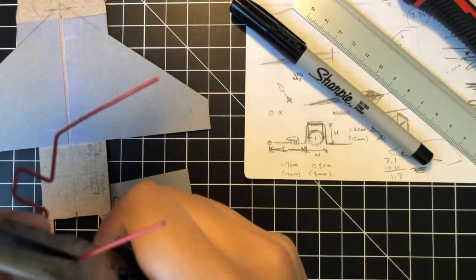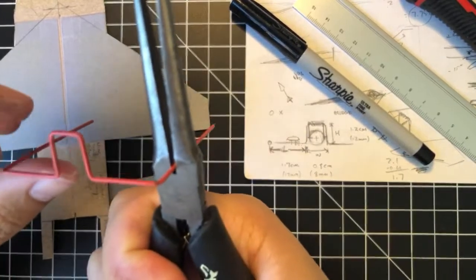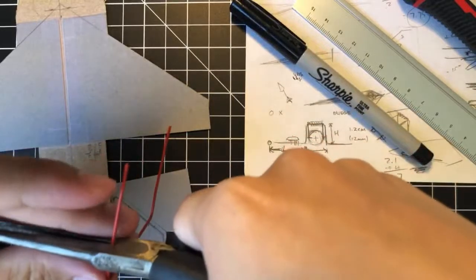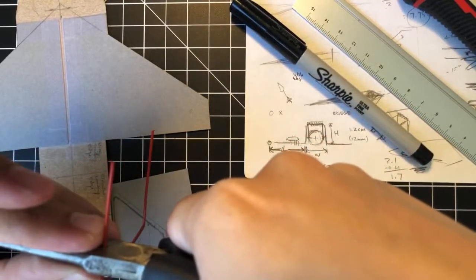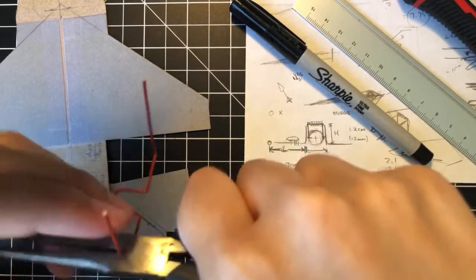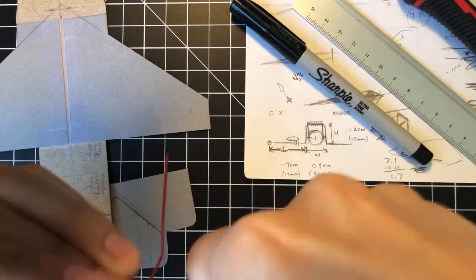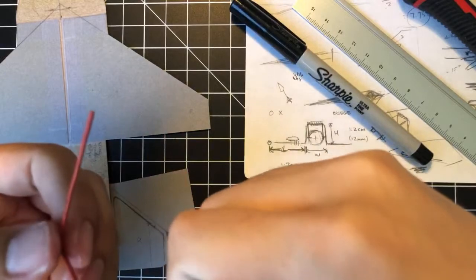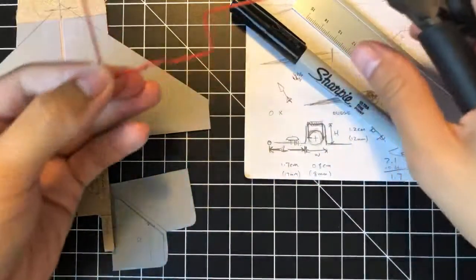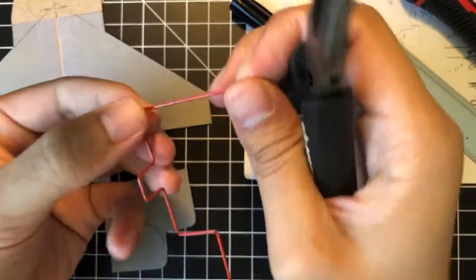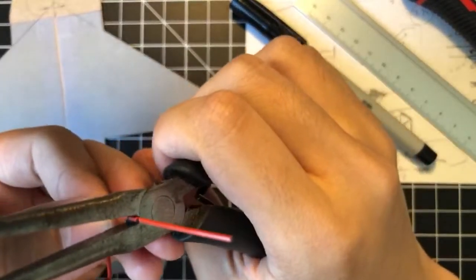Alright, just gonna hold this tight and make sure it's 90 degrees here. And then fold out. Okay, that's good. Alright. Just start with a 90 degree fold.